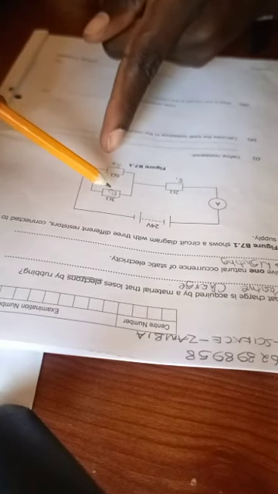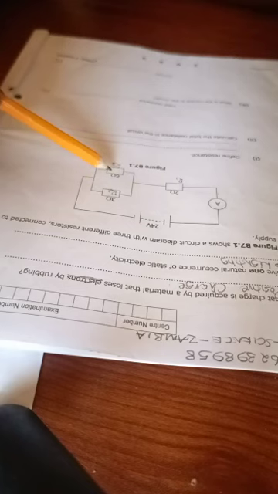So now, if you find the combined, the resultant resistance of the 3 ohm resistor and 6 ohm resistor, then we should be able to make this to be in series with the other resistor, which is on the other side here.